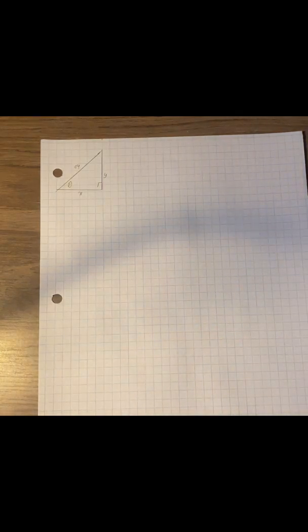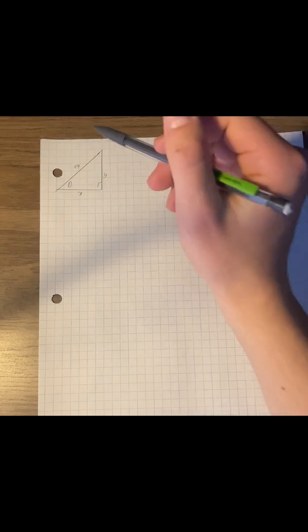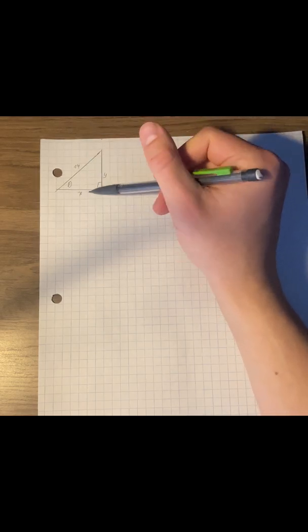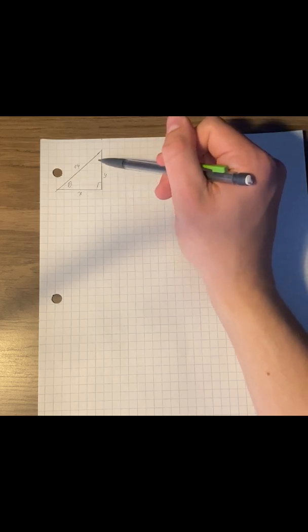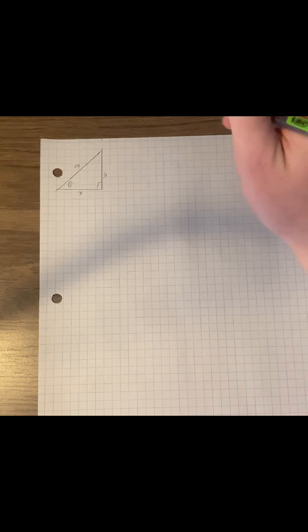Unit 5, Question 10. The question states, the hypotenuse of a right triangle is 14 centimeters in length. Find the measures of the unknown angles in the triangle that will maximize the perimeter. So first, this is the triangle. X, Y, it's a right angle triangle, and these are the unknown angles. We can start by finding this angle.